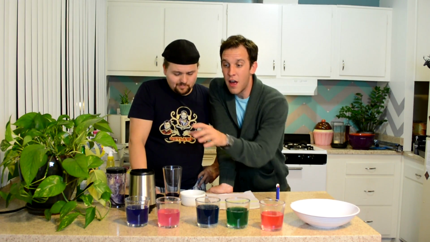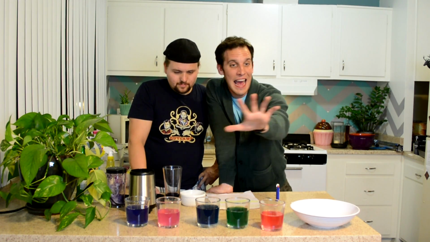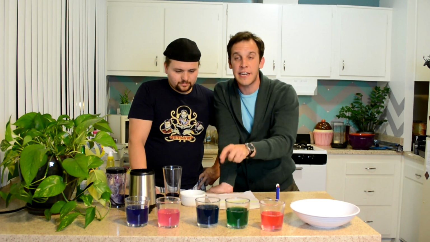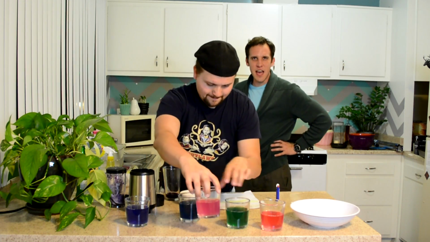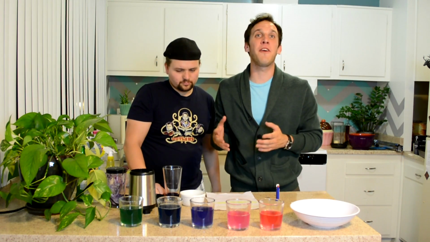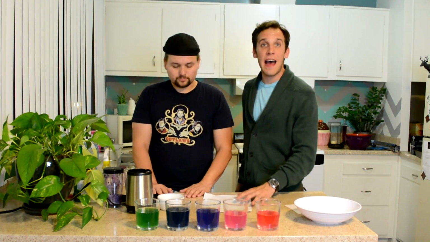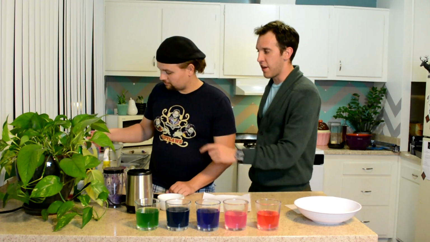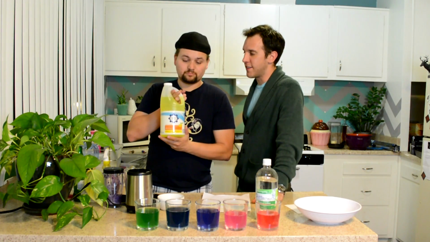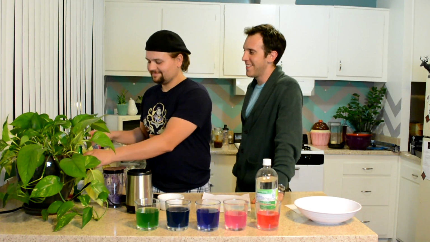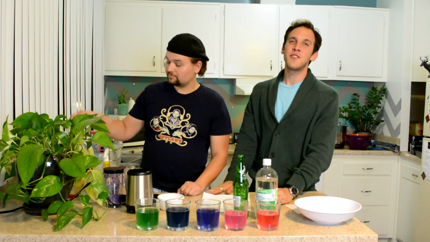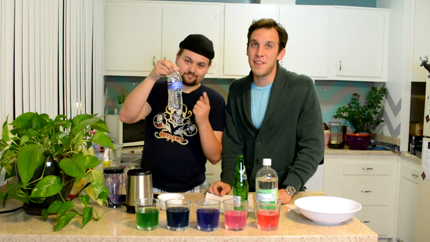Wow, I have a question for you, Adam. If you could put bases on this side, acids on this side, and neutral right in the middle, how would you arrange these cups? Based on the colors, we can learn all about the pH scale. For our acids, we used vinegar. Then we used Sprite. That's right. Now neutral, just as you can probably guess, it's right in the middle.